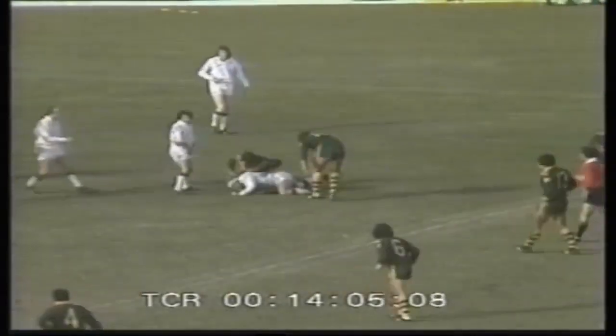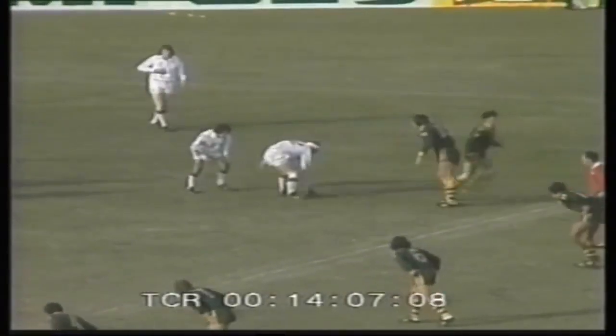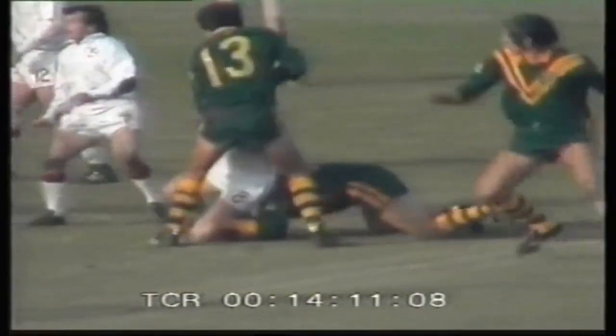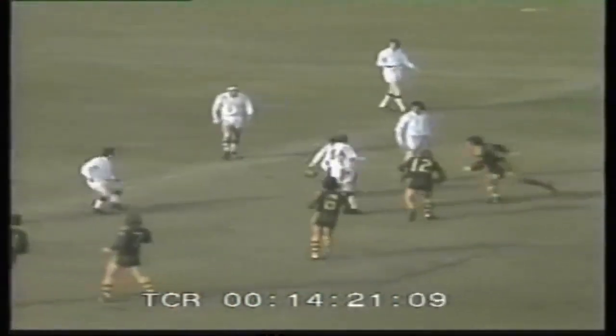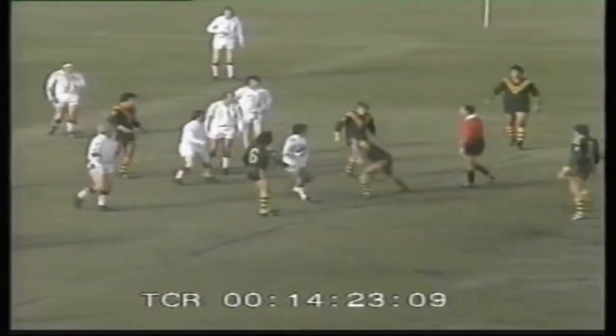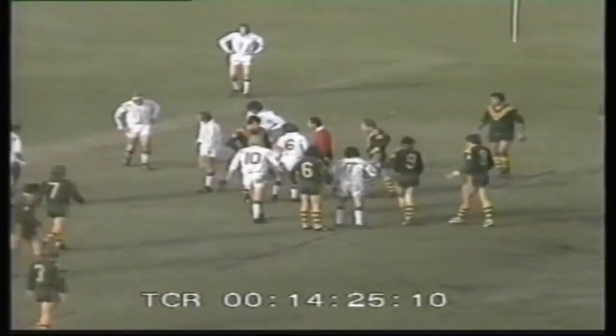Bridges. Platts the tackler around the legs. Nash to Norton. Nichols. That's the sort of stuff Australia's got to apply to the Englishman. Nash. Ball left behind by Norton. Nash has it again, but the knock-on will be played.